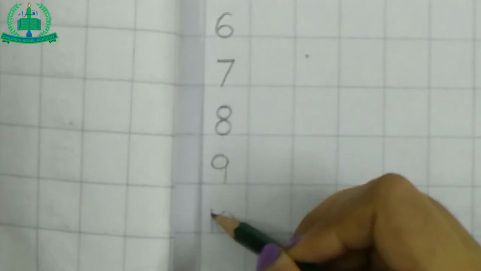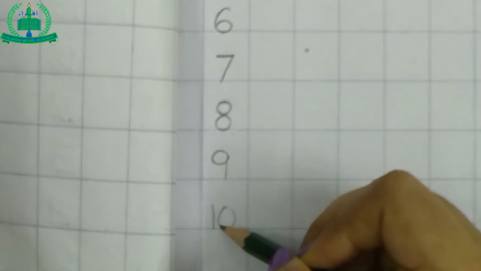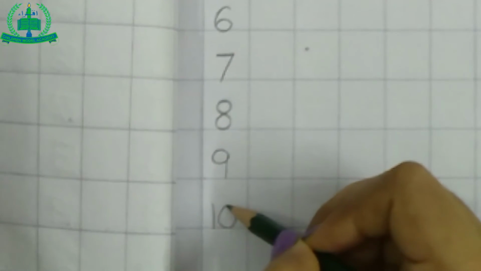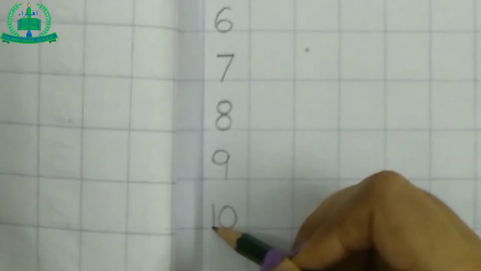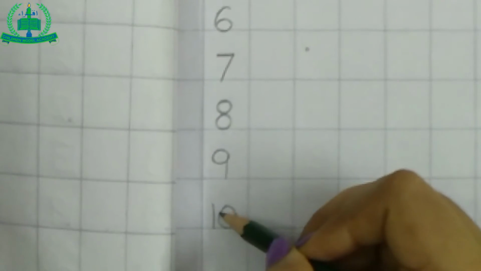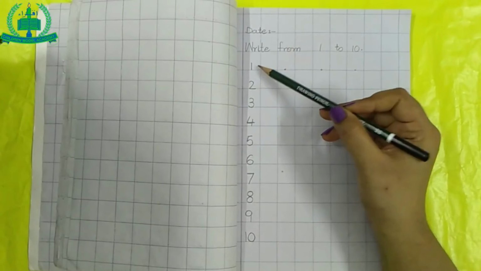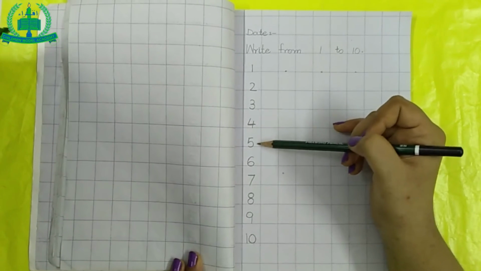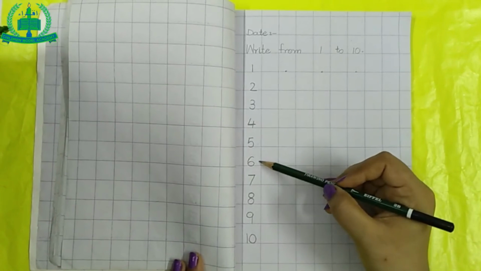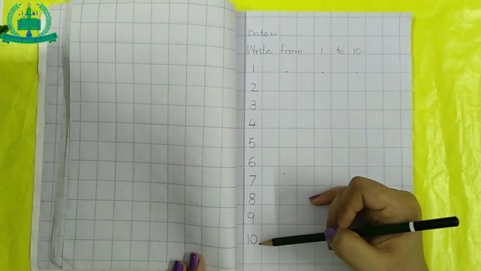One straight line makes 1 and a small circle makes 0. 1, 0, 10. 1, 2, 3, 4, 5, 6, 7, 8, 9, 10.